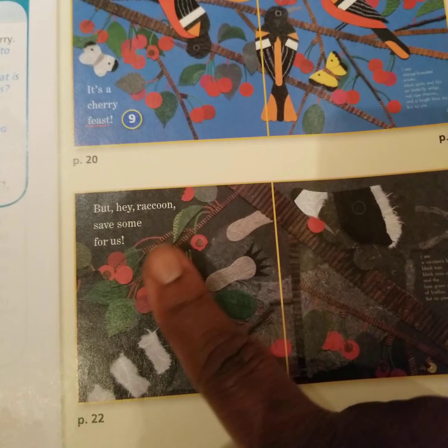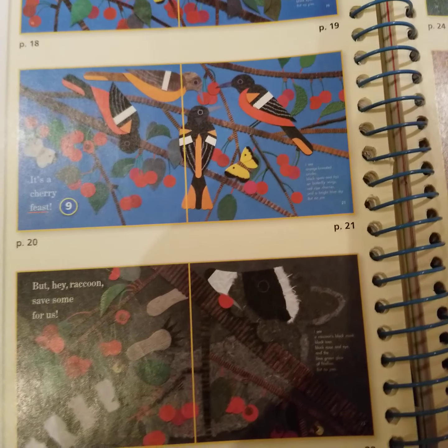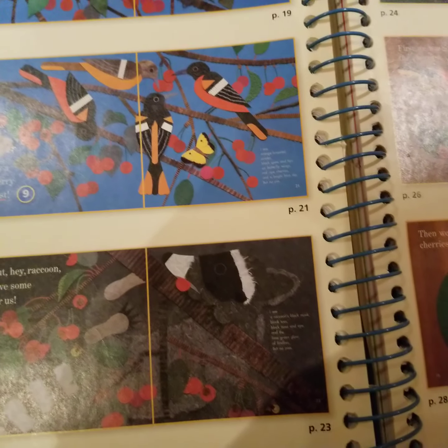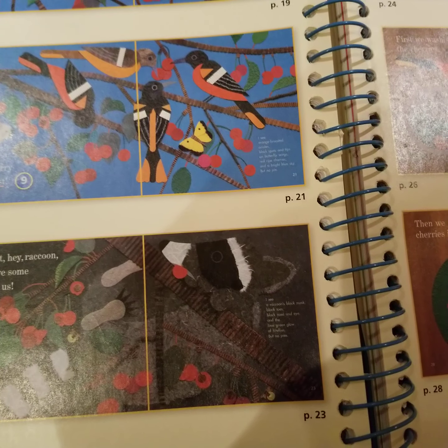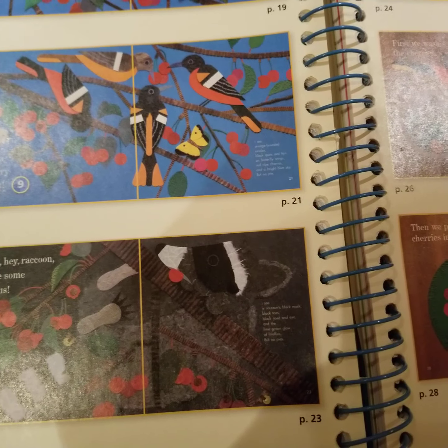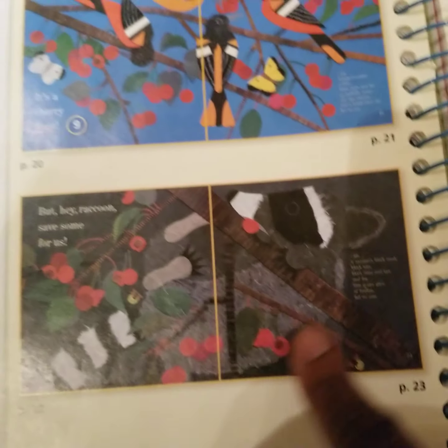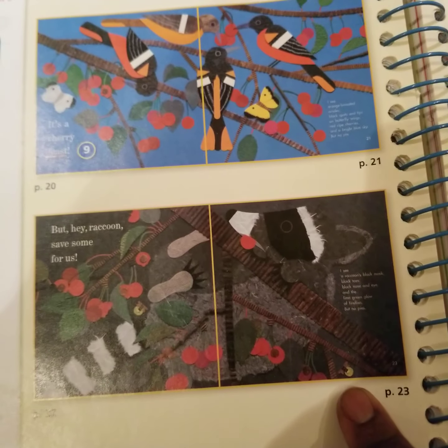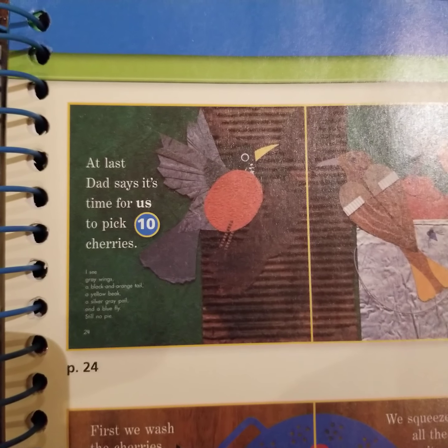And this says, but hey, raccoon, save some for us. So that raccoon is enjoying the berries too. And it says in the small print, I see a raccoon's black mask, black toes, black nose, one eye, and the lime green glow of fireflies, but no pie. And there's our firefly there, and the raccoon. So again, it's giving us a description of what's in the picture. At last, Dad says it's time for us to pick cherries.